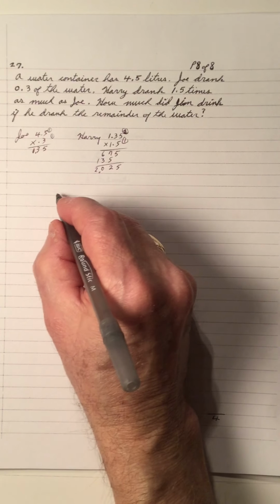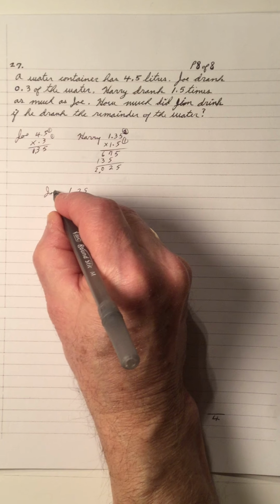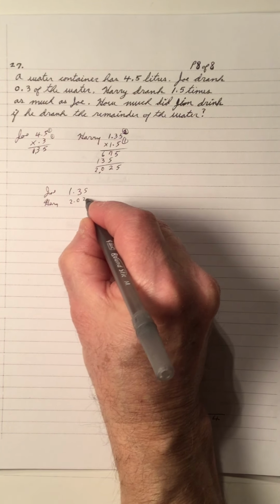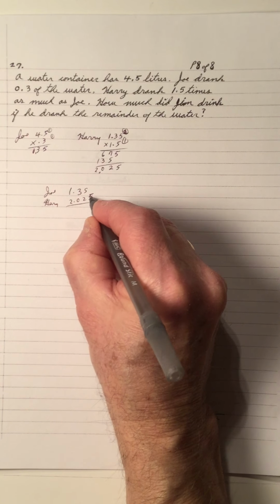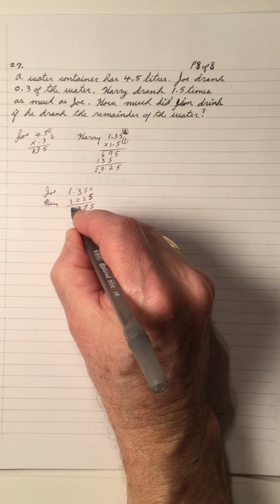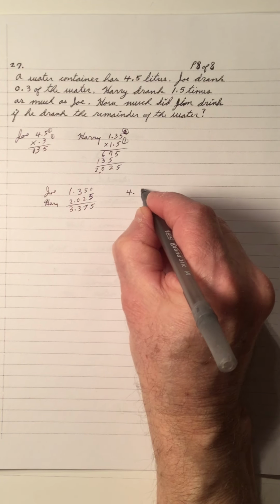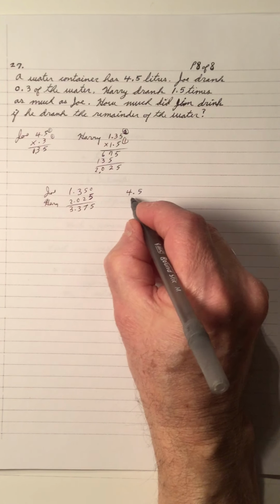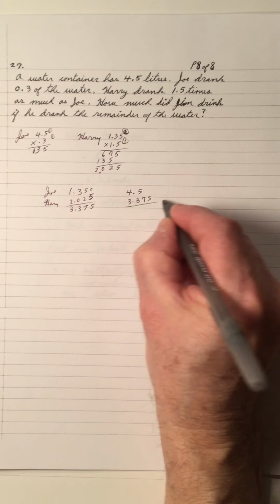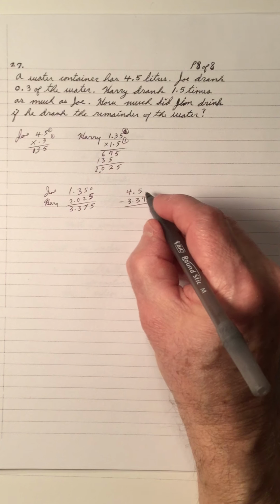So now, Joe drank 1.35 and Harry drank 2.025. Add up, 3.375. So if the total amount was 4.5 and Harry and Joe drank 3.375, we have to subtract and we'll get what Jim is going to drink.